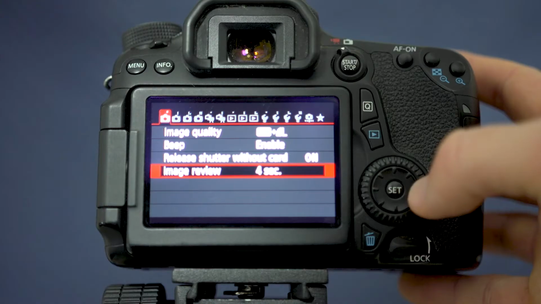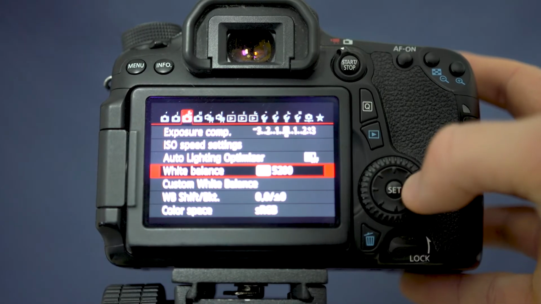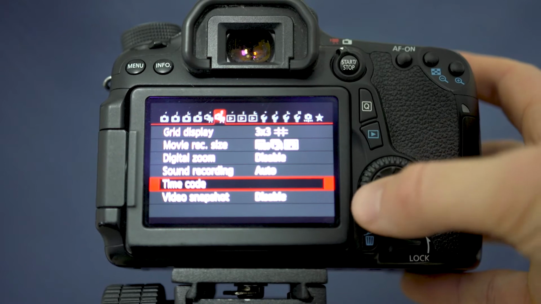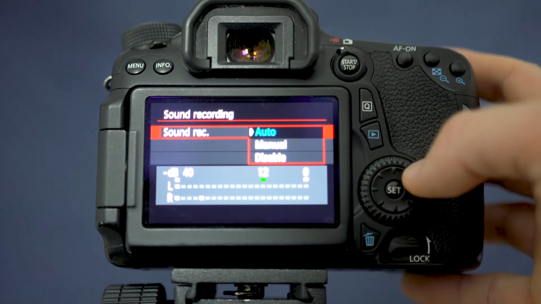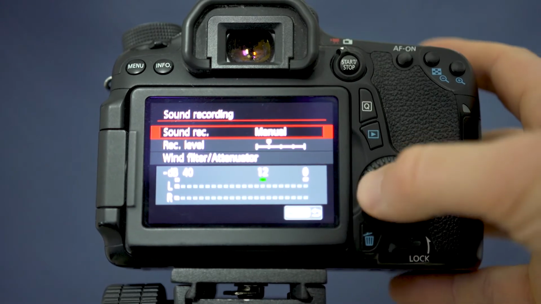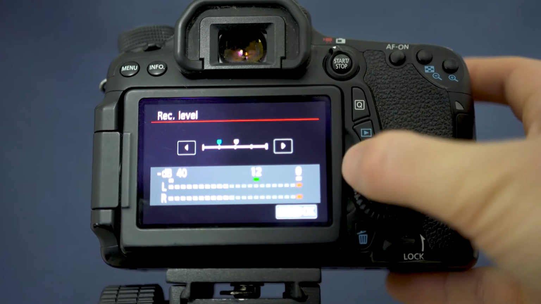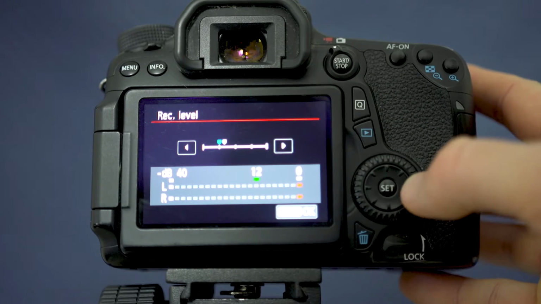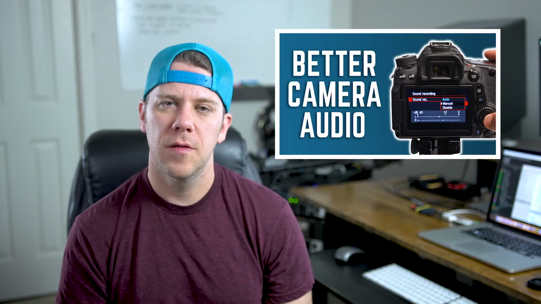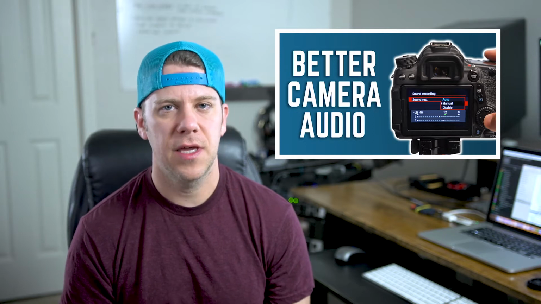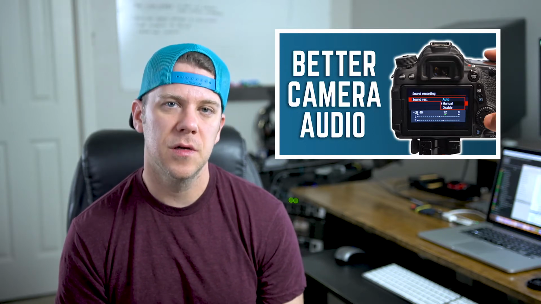Some cameras have an actual auto mode. A lot of Canon cameras, for example, have this, and you'll go into your menu and scroll to the section for video settings, and you'll find an item called sound recording. Click that and make sure that's set to manual, and then go down to the record level option and start adjusting the level so that it's a lot lower. I made a video all about how to get the best sound from your camera, so definitely check that out if you need a little bit more guidance.